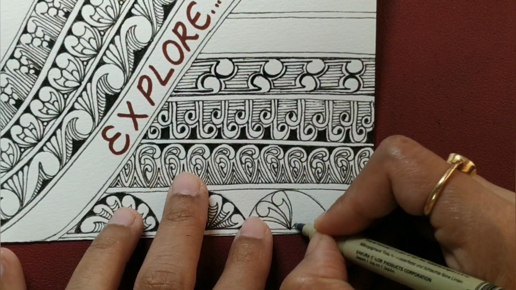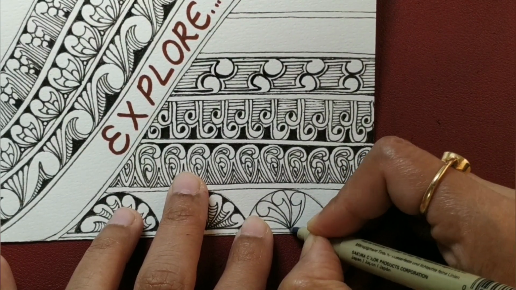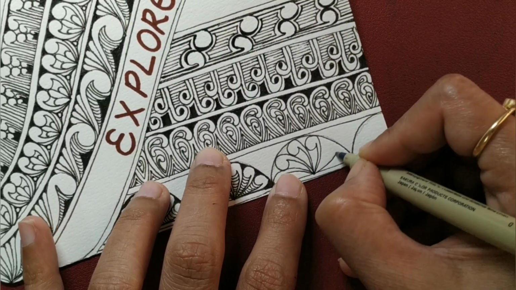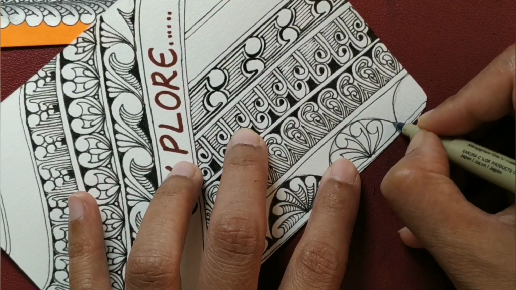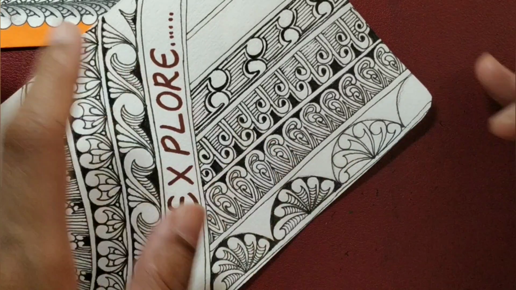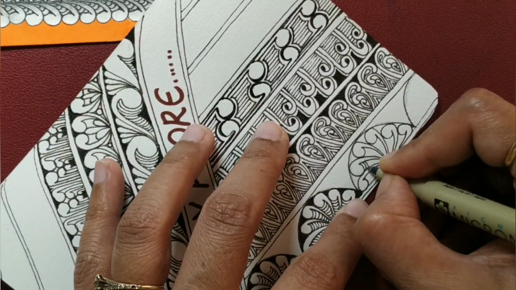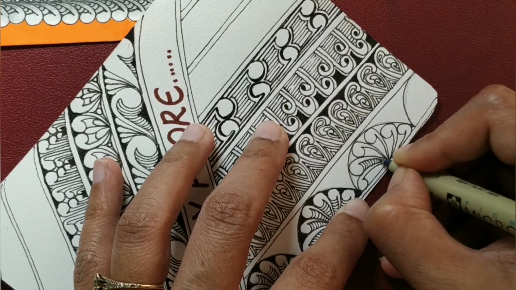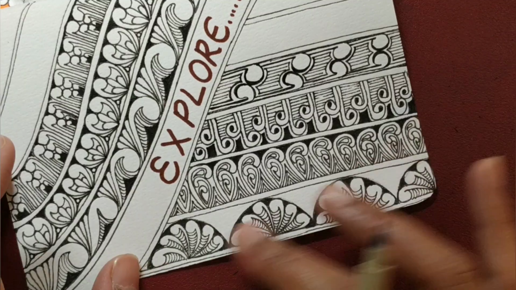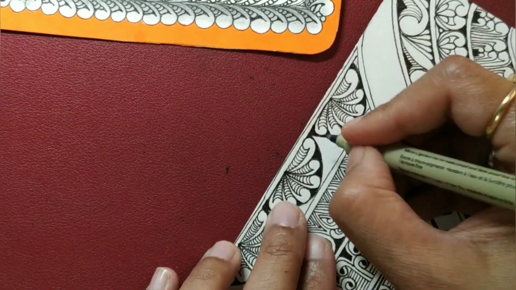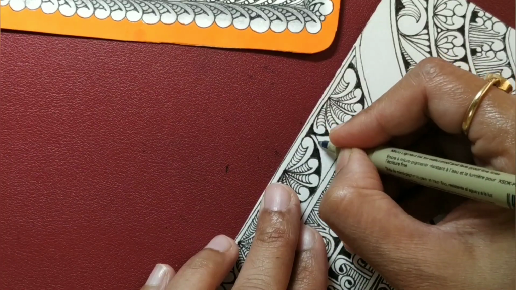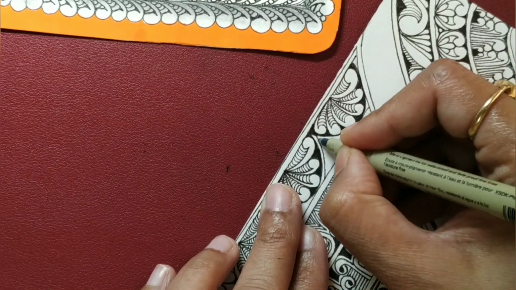third one, fourth one, fifth one, sixth one. Again, add the auras. So done with this part. So I'm going to rotate my card now and just add some lines the way we add in hybrid.